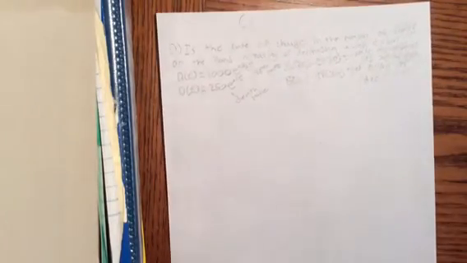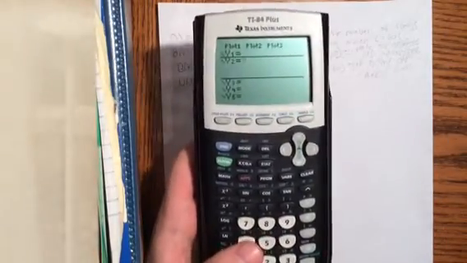So now you can use your calculator, because you're allowed to use your calculator on this FRQ.